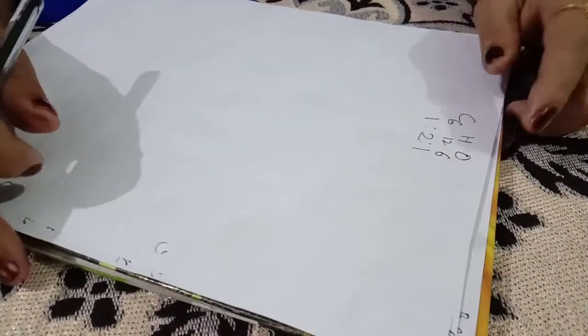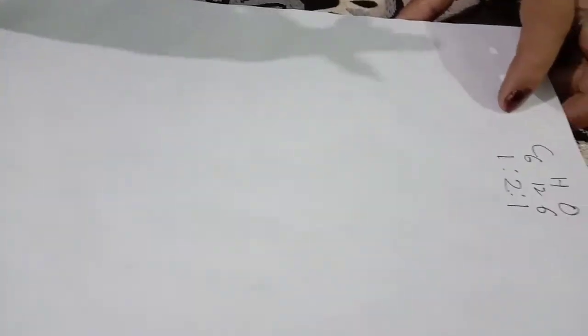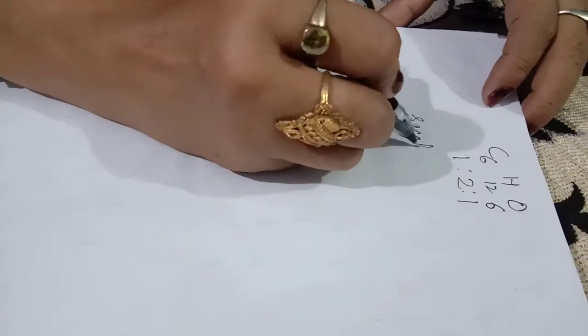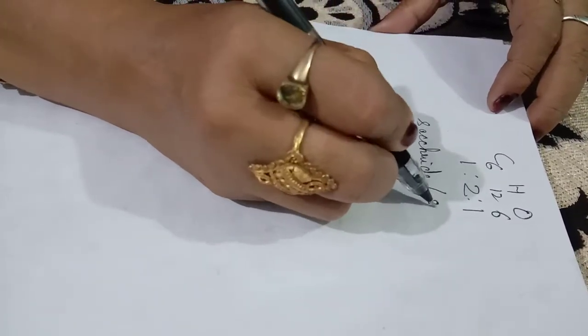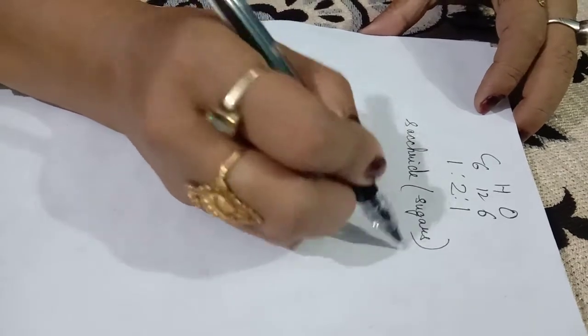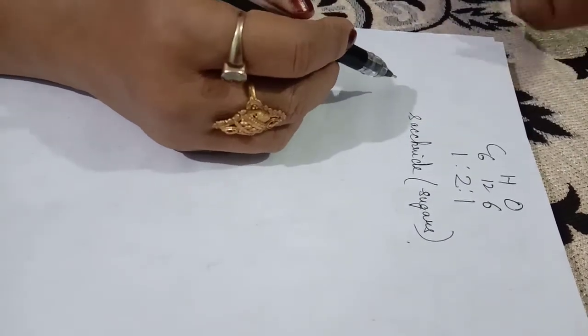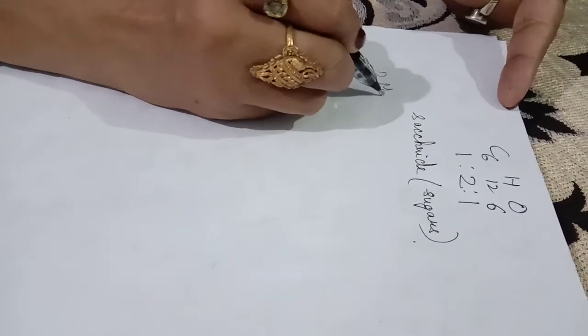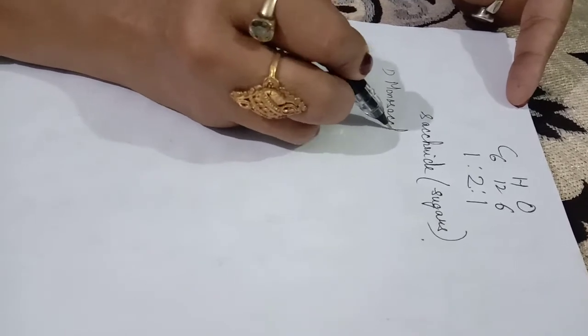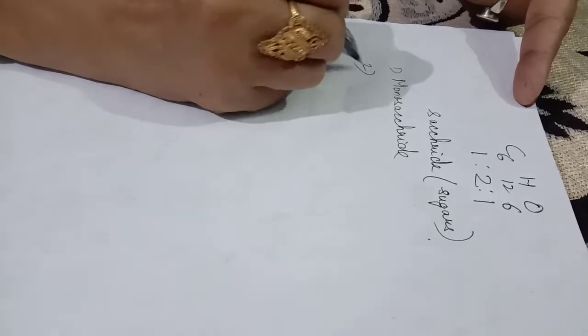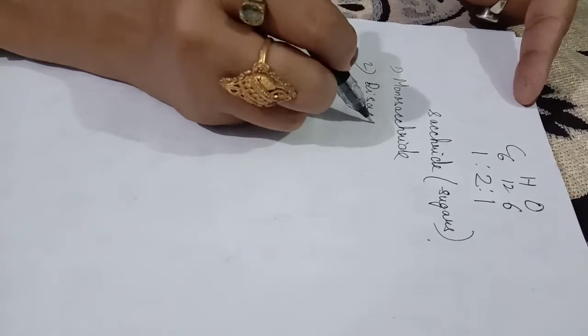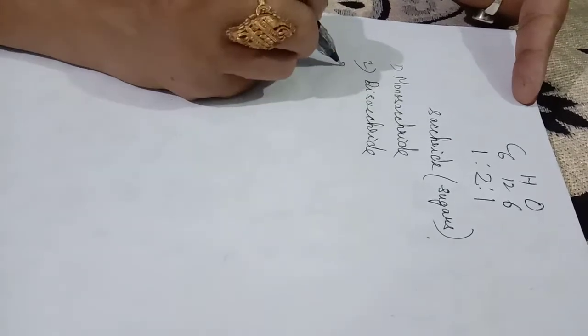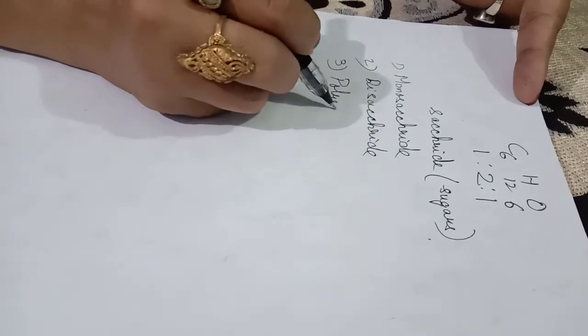Clear? This is carbohydrate containing carbon, hydrogen and oxygen in the ratio 1:2:1. Now carbohydrates are of three types according to the number of saccharide units. What is a saccharide unit? Saccharide unit means sugars. Clear? So depending upon the number of saccharide units or sugar units, carbohydrate is grouped into monosaccharides, disaccharides and polysaccharides. Clear? Now one by one we shall discuss.